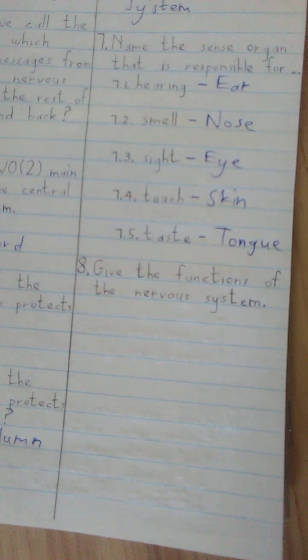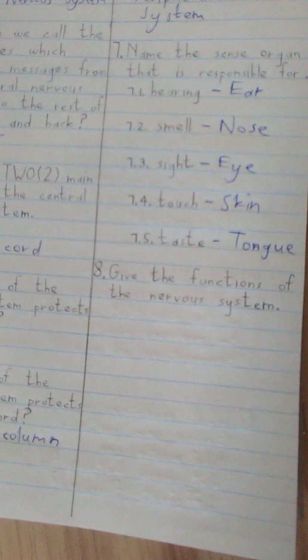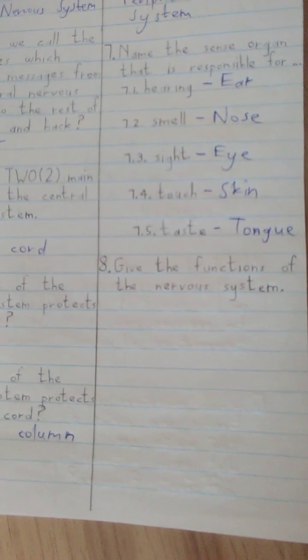Okay, number 8 states, give the functions of the nervous system. Now this is very broad, right? The nervous system is responsible for many functions, right?